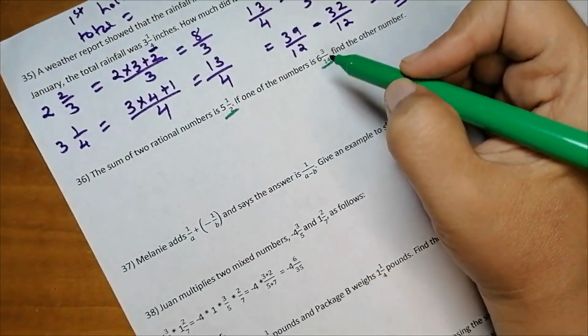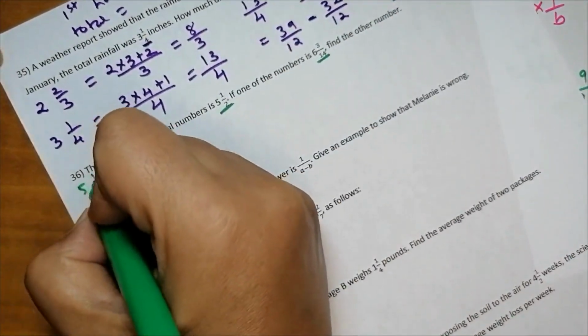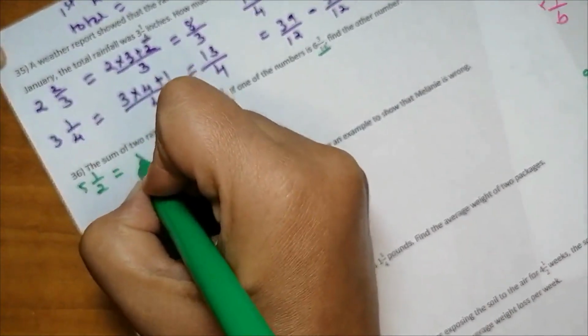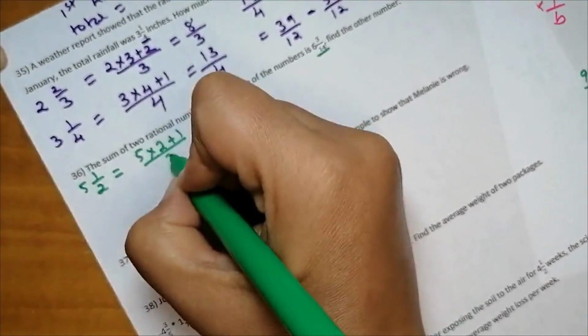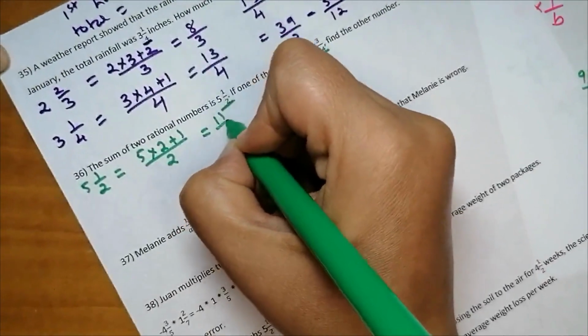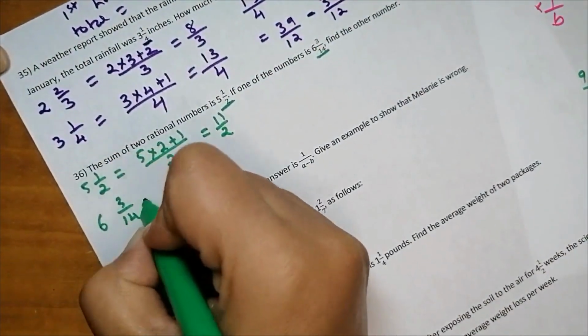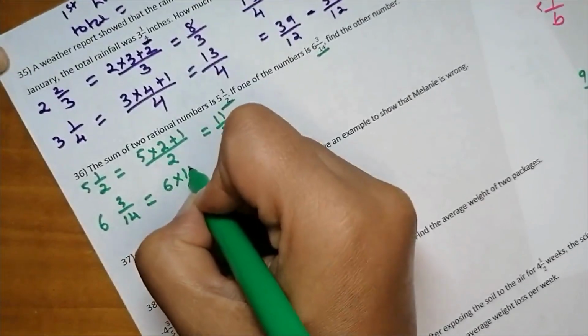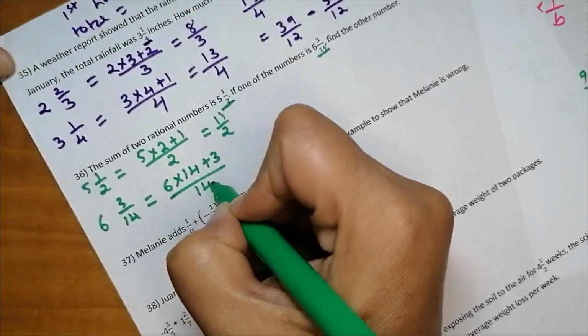So let's first get it into fraction format here. So 5 1 over 2 is 5 times 2 plus 1 over 2, which is 11 over 2. 6 3 over 14 is 6 times 14 plus 3 over 14, right?